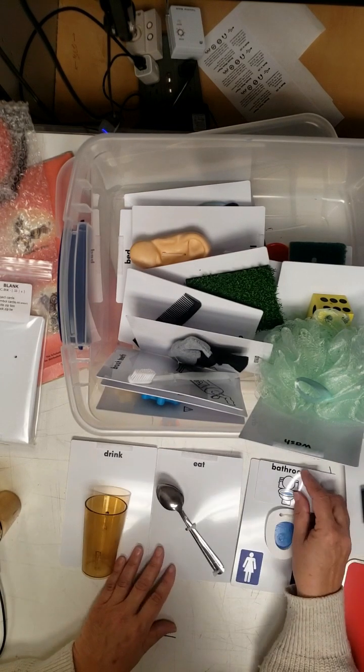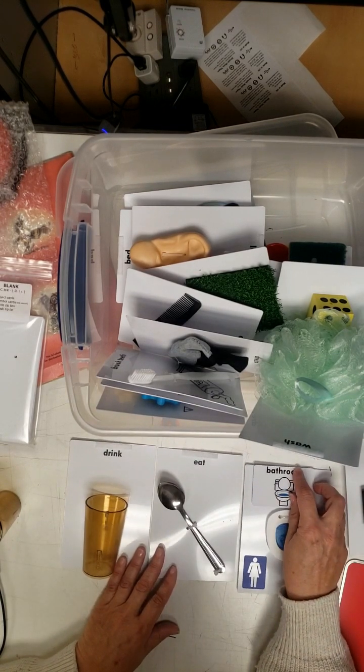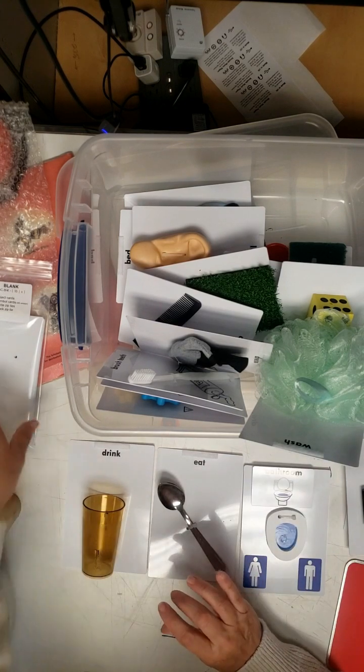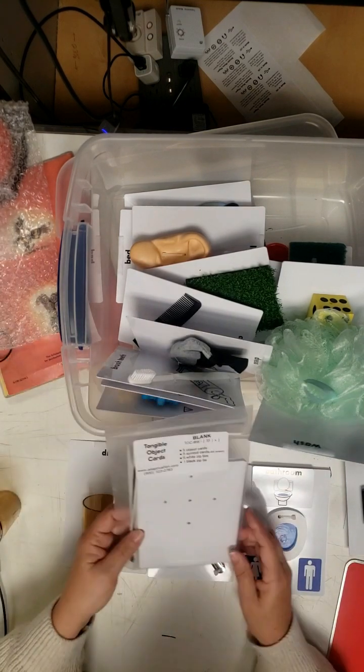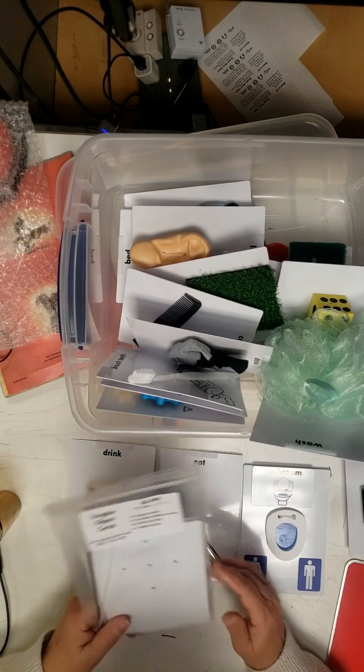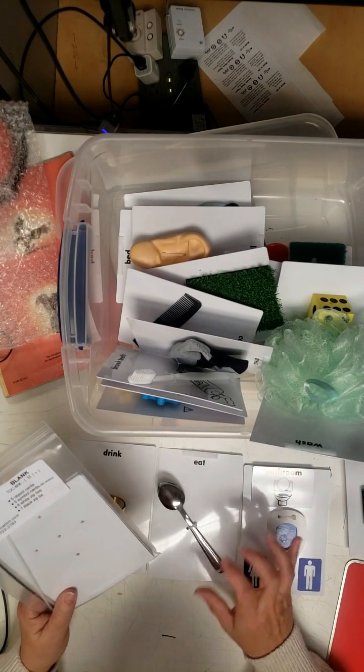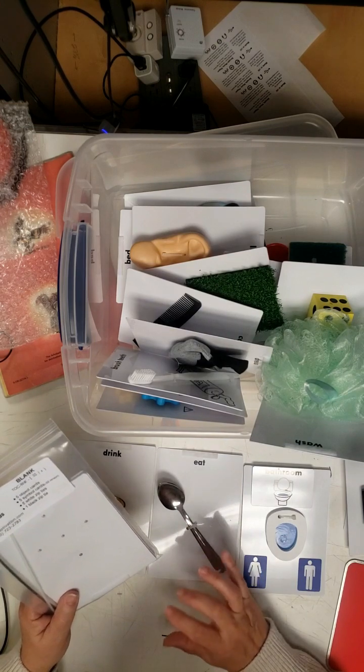Oh, we also sell blank cards with pre-drilled holes in them so that people can add to this and individualize it and keep it in that same format.